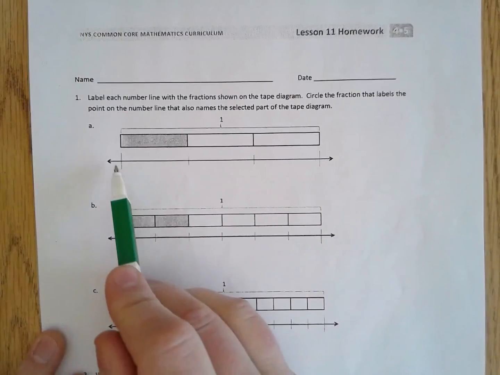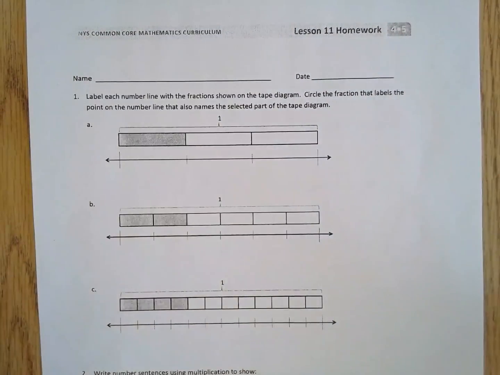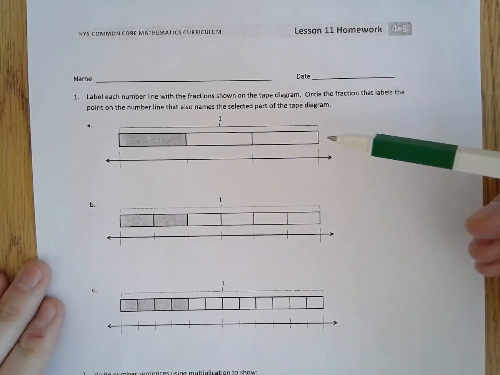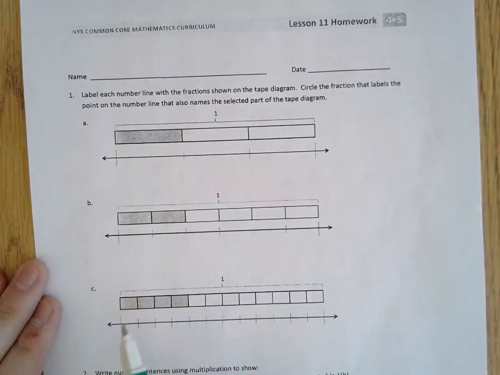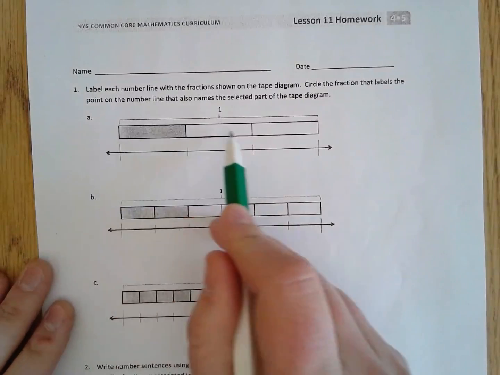Okay, here's Module 5, Lesson 11 homework. We're starting to look at fractions based more on the number line than as a tape diagram or an area model. So these first three, we're looking at what each part represents on a number line, and then we have to circle the fraction that represents what we see on the tape diagram.